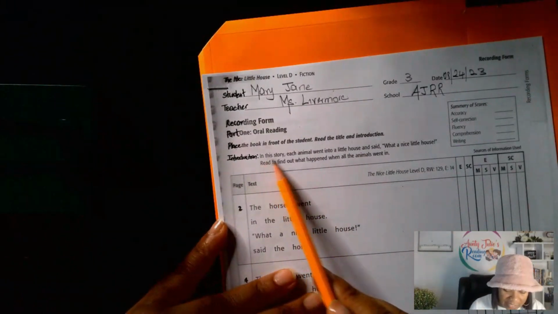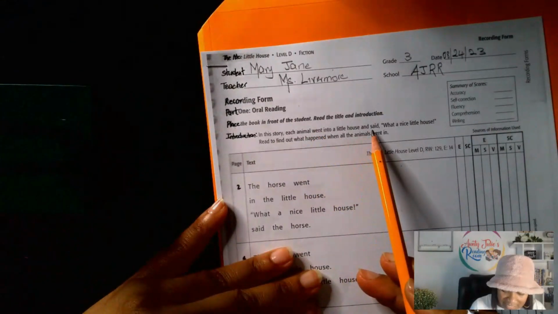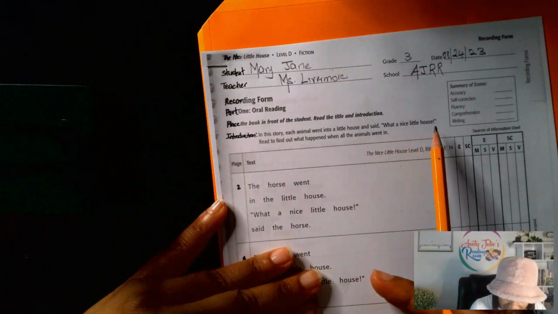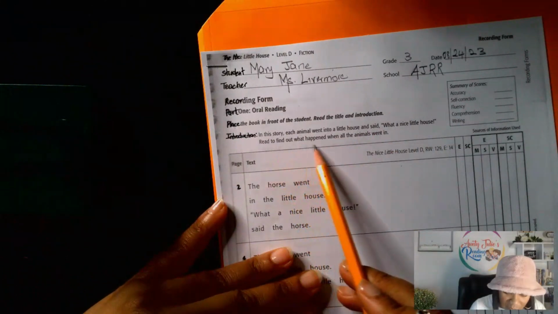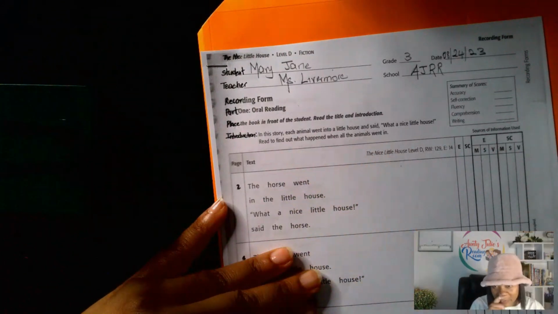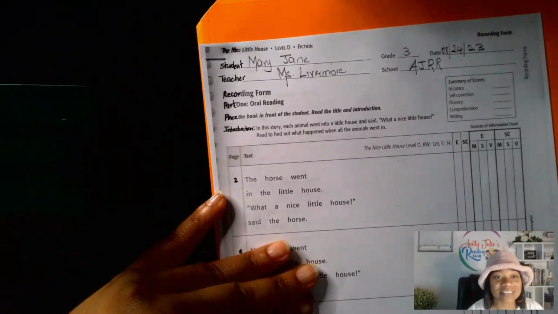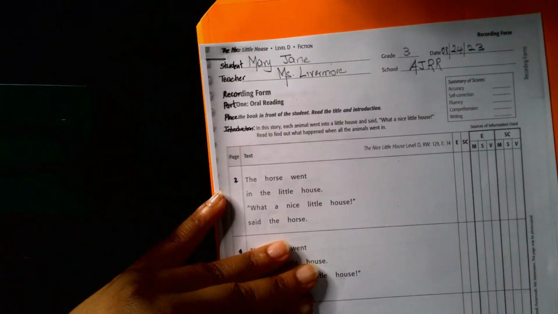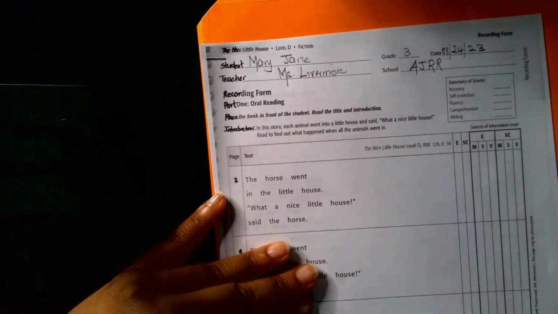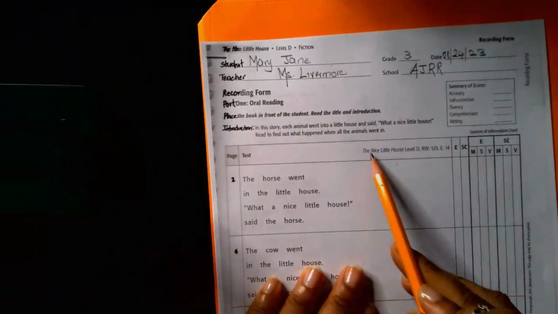Then you say, in the story, each animal went into a little house and said, what a nice little house. Read to find out what happened when all the animals went in. All right, so you give those instructions. Let me take this off so we have a better coverage. I'm sorry, I thought I actually already did. So let's get it.